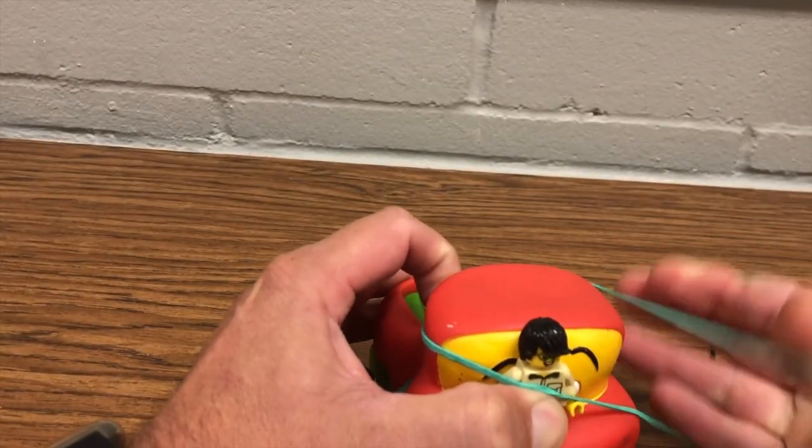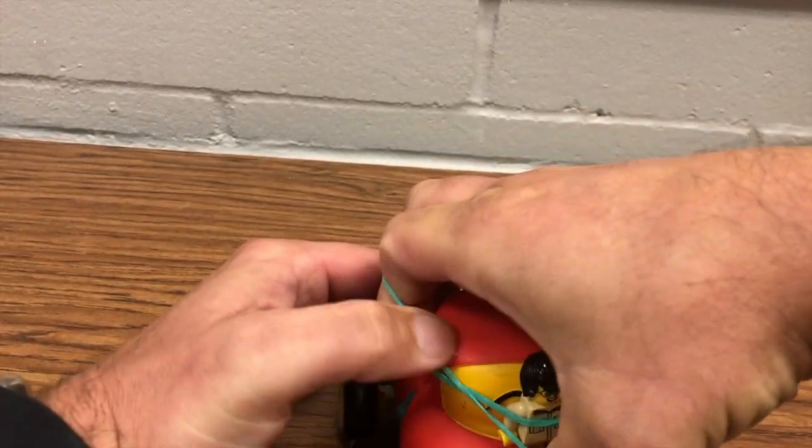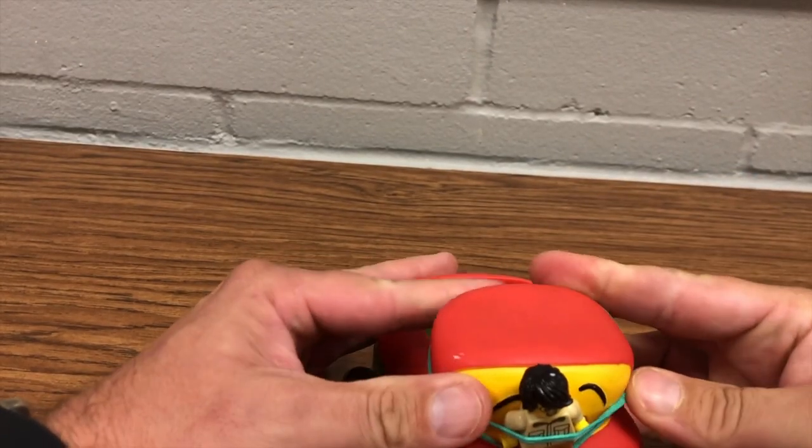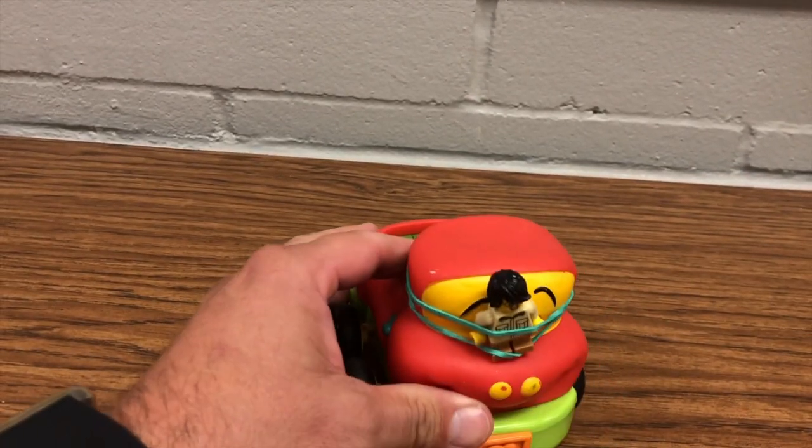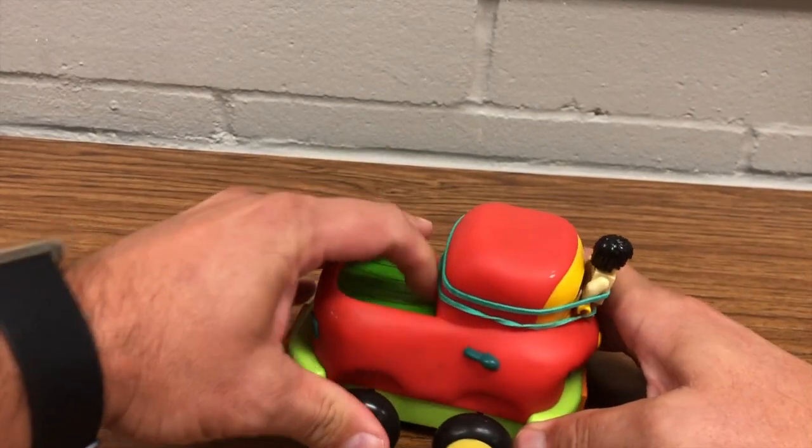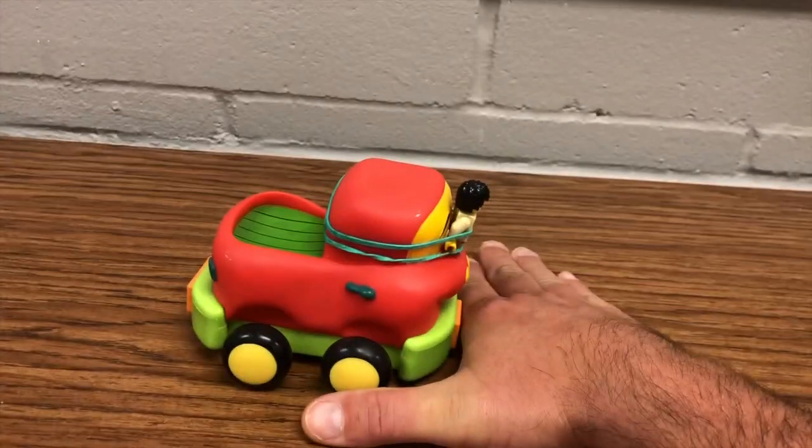Let's see what happens when we rubber band Jim to the vehicle. All safe and ready to go. This time, when the vehicle stops, Jim is connected to the vehicle and he doesn't go.